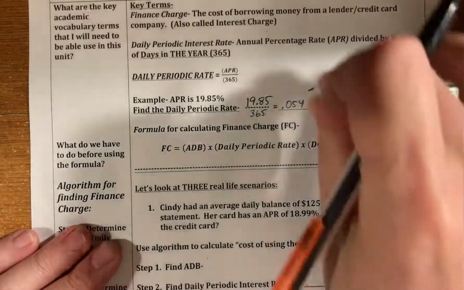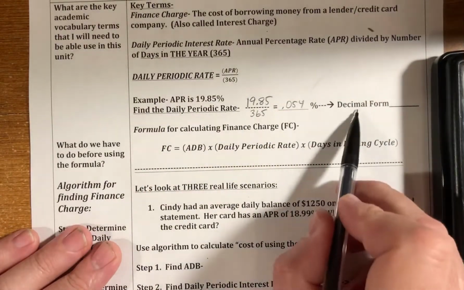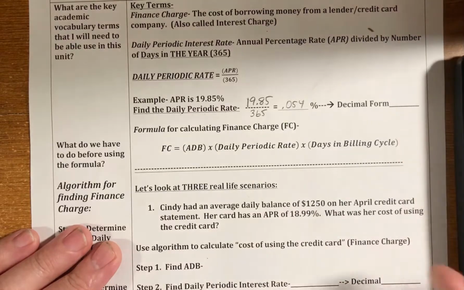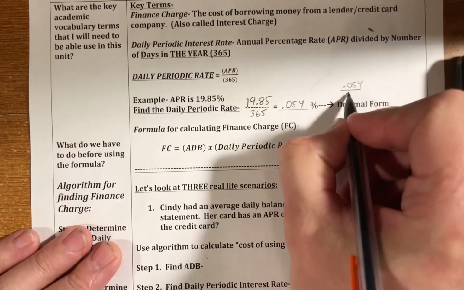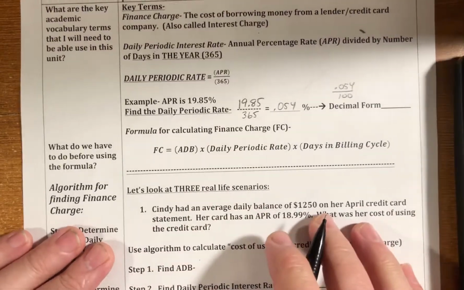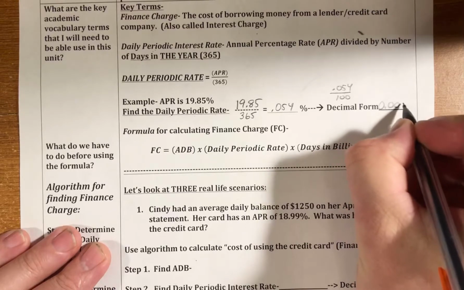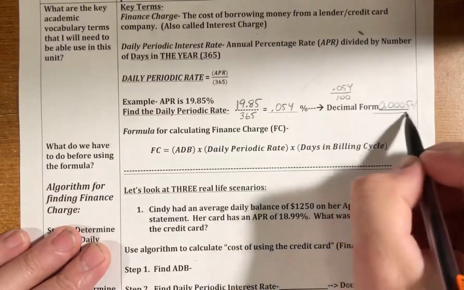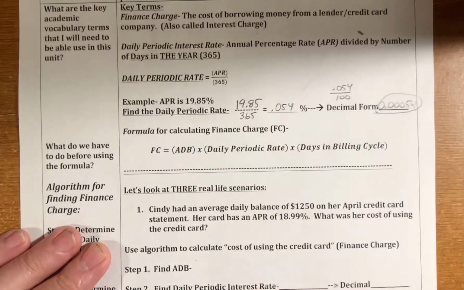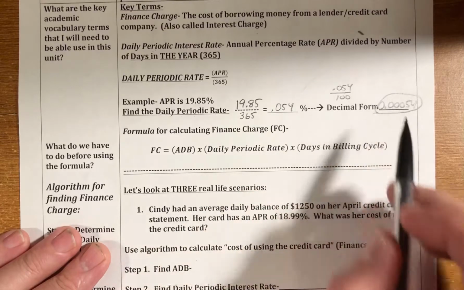Now remember, whenever we do calculations, we always have to have it in decimal form. How do we get it in decimal form? Well, we have this 0.054 divided by 100, right? And the answer, if I put it in the calculator, is 0.00054. Now this is very important to us, okay? So we have this to that.